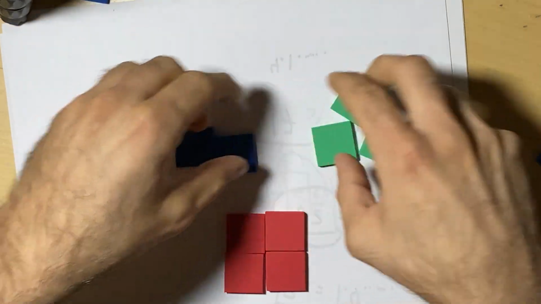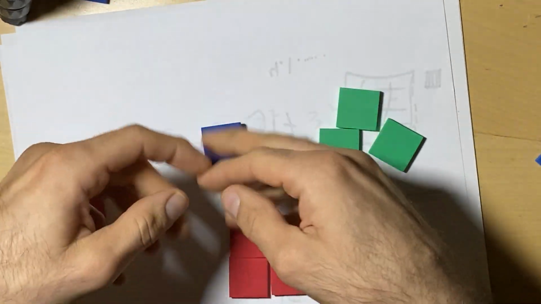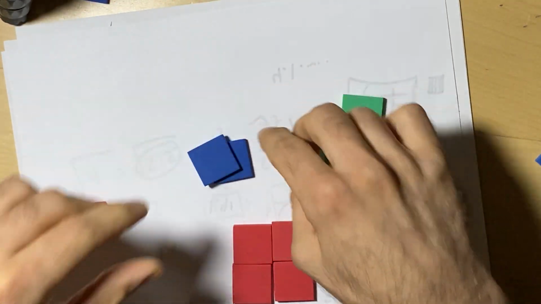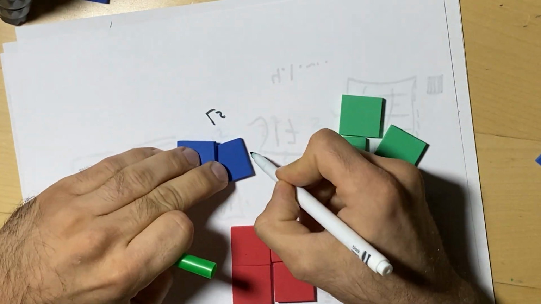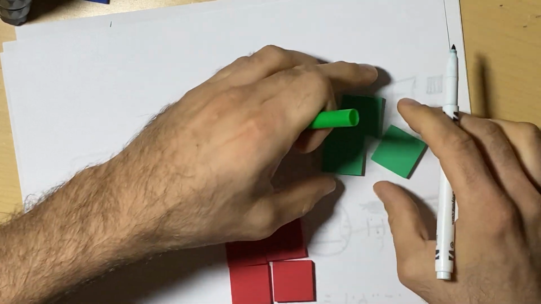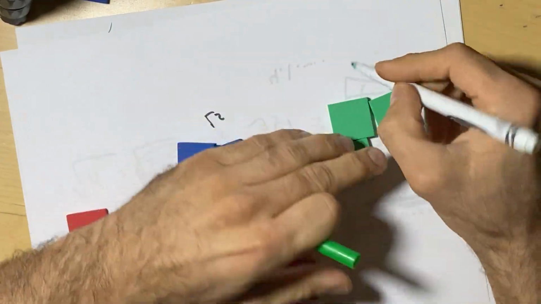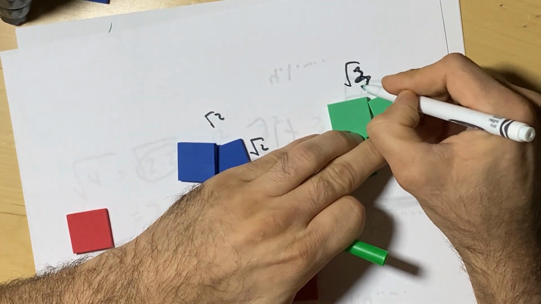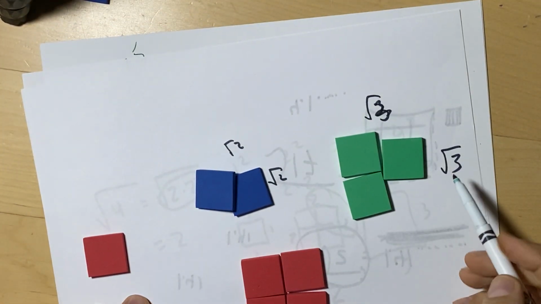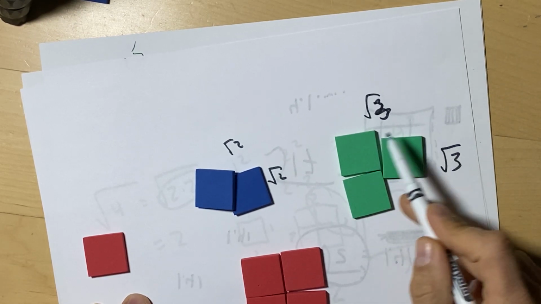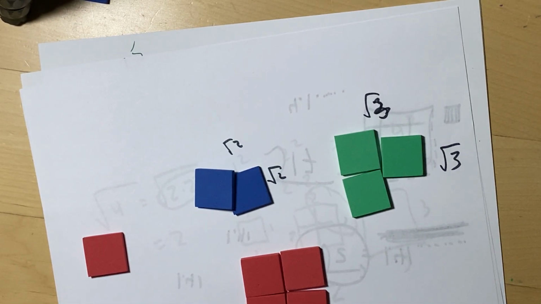Okay, so square root of 2 and square root of 3, we'd have to chop the pieces up and it would really never fit. So we just call each side square root of 2, which is about 1.4. Square root of 3, if we chopped it up, each side would just be the root of 3. So when we say the root, we're asking what is one of the sides if you were to build a square out of those pieces.